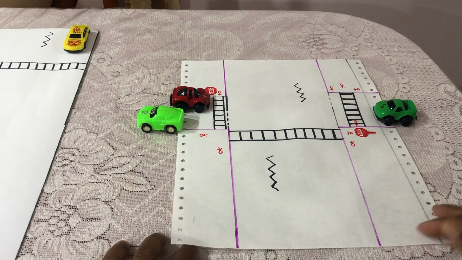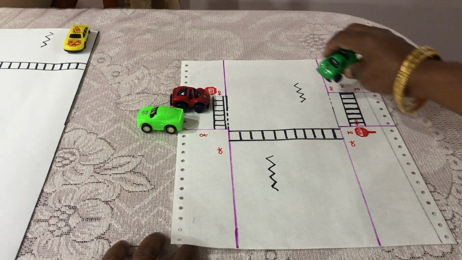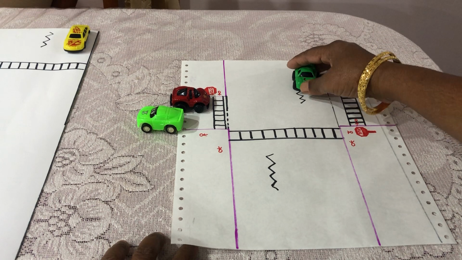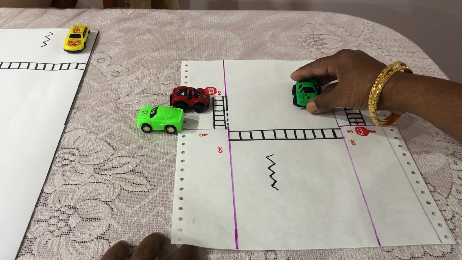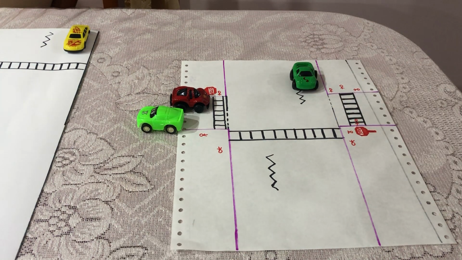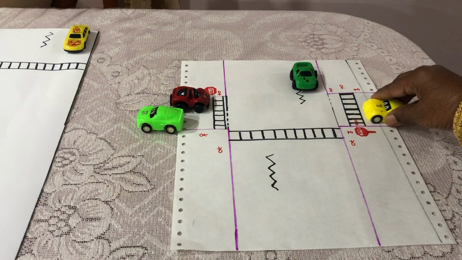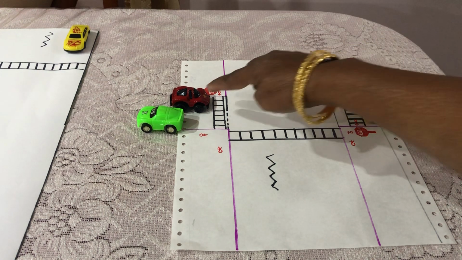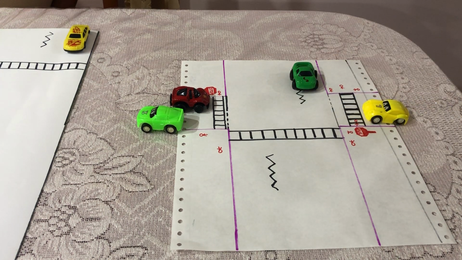Same way, if this car is coming from here, he's on the main road, he's approaching the pedestrian crossing, even though there are cars on either side, he should know that they have the stop sign, so they give way to this car.